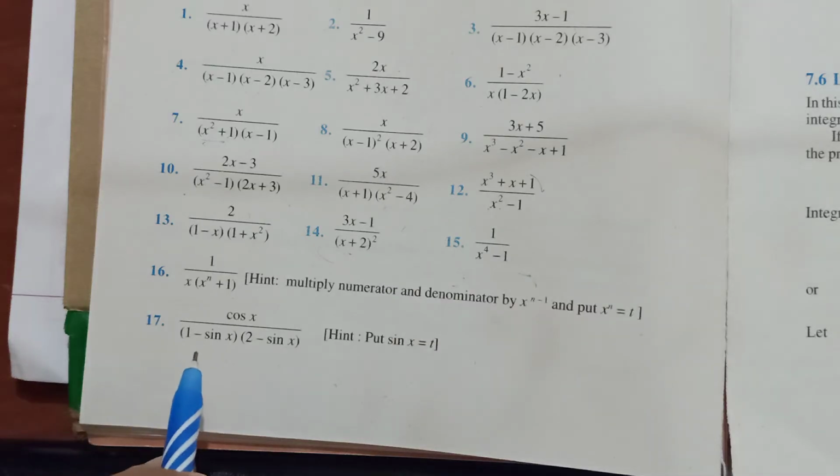For the 17th one, children, see they've already given you that hint. If not given, then also that much strikes you. We know that every sine's derivative is cos, every cos derivative is sine. So we've had questions like this earlier also. So looking at this, we know कि denominator wala factor, that is sin x, if we put as t, then this cos x would be used in its dt. Okay, so I think you'll manage this.